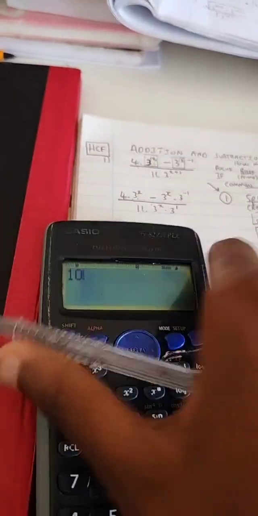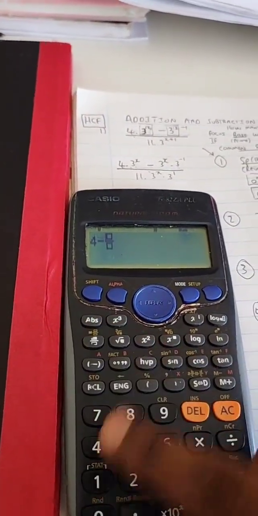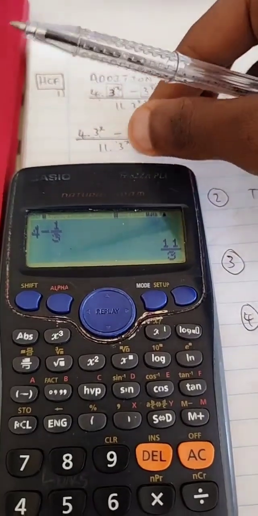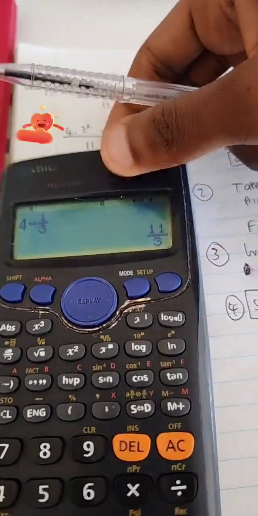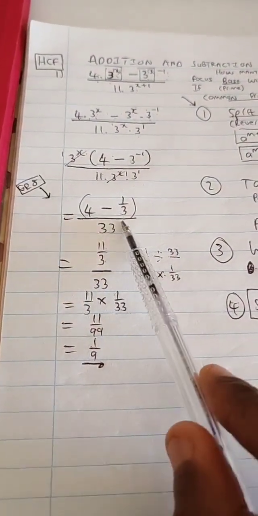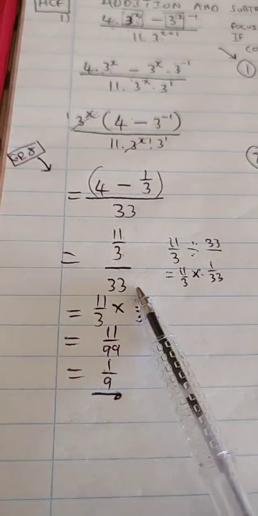How did I get that? I simply went to my calculator and I just said 4 minus 1 over 3. Okay, which helps me out a lot there. I get 11 over 3. Thank you, Loki, for the heart. Okay. Then that's all over what? 3. Okay, but let's interpret what this means.